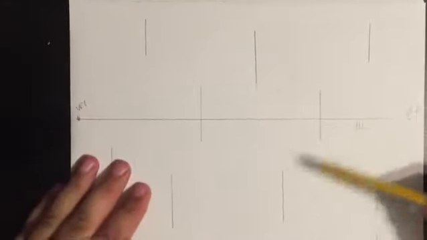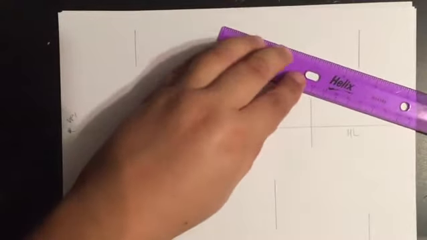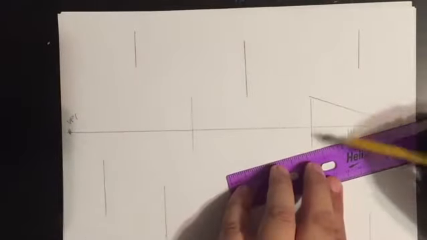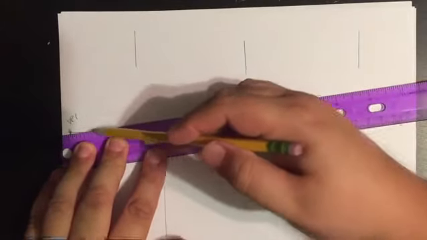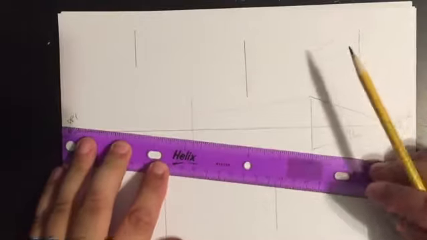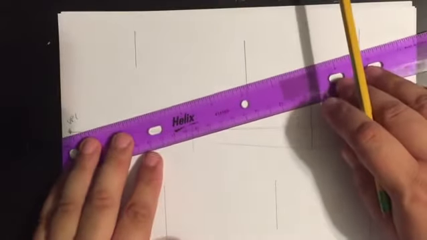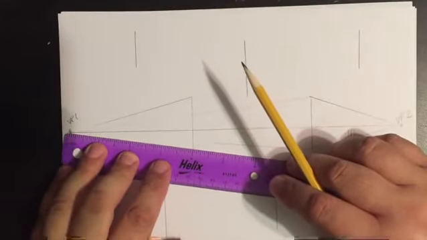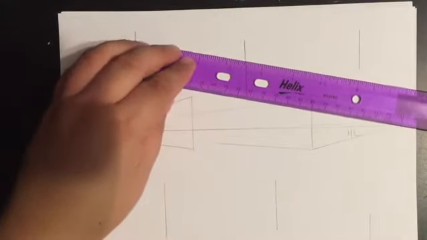We've got these lines here. These lines are going to actually be the corners of our boxes. So from each vanishing point, I'm just going to draw a diagonal line. If the vertical line that we drew is even with the horizon line, you're only going to see two sides of the box. Right? Like so.